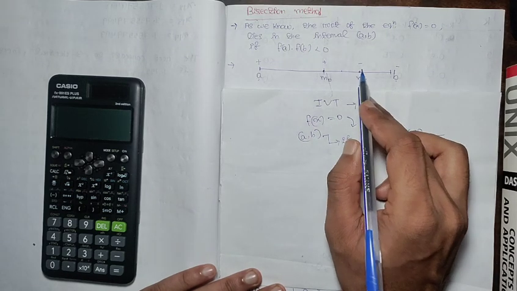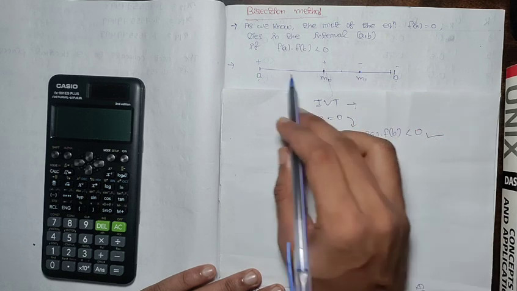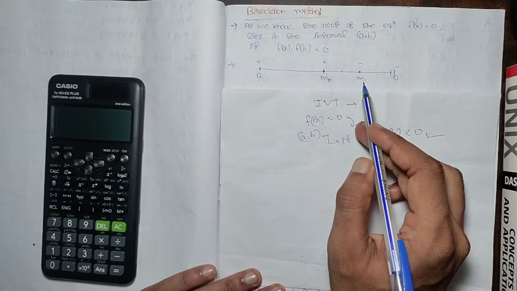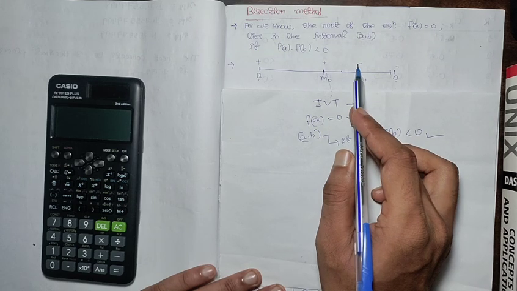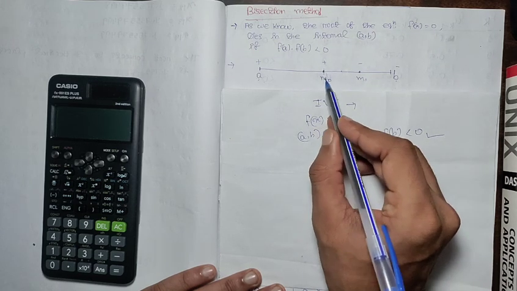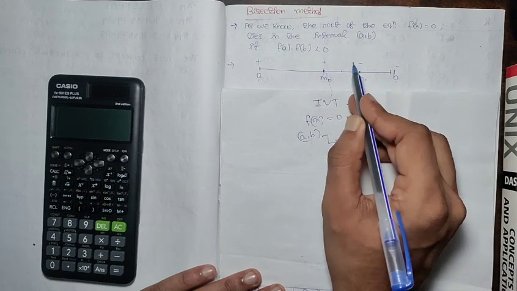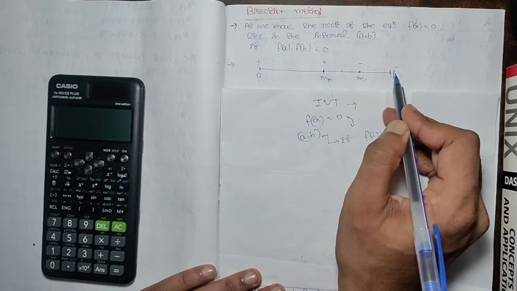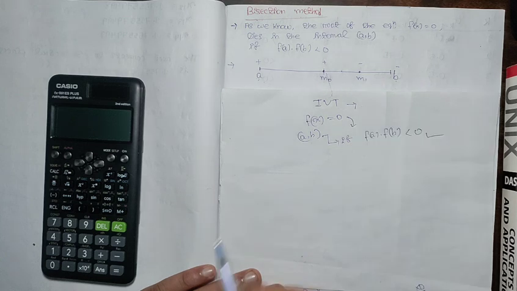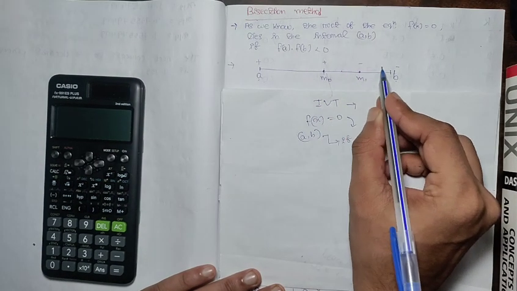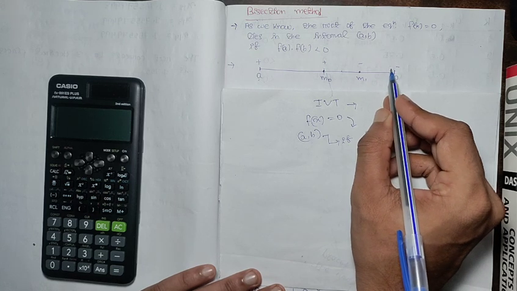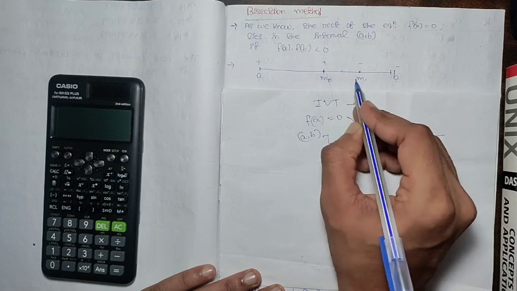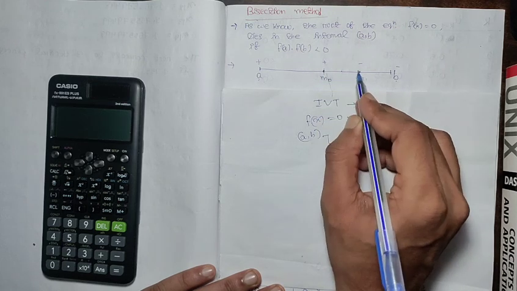And if m1 becomes negative, I will tell you later how the signs will be positive and negative. So see here, if m1 is negative, then on which side? If we bisect this, we will get m1, which is the midpoint of m0 and b. Now this is one part, this is another part. So in which portion does the root lie? The root lies in between m0 and m1.